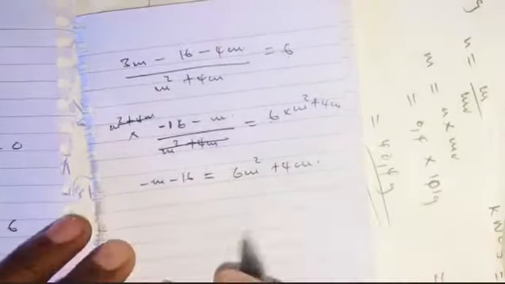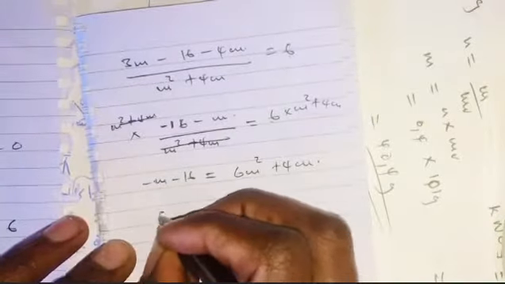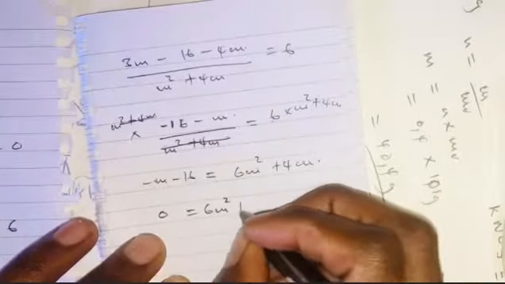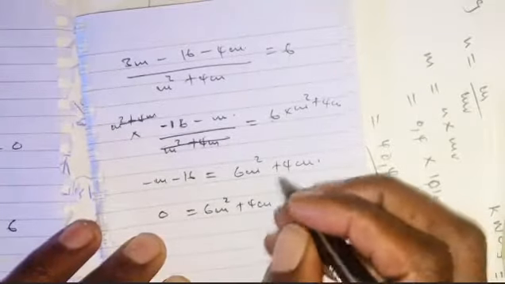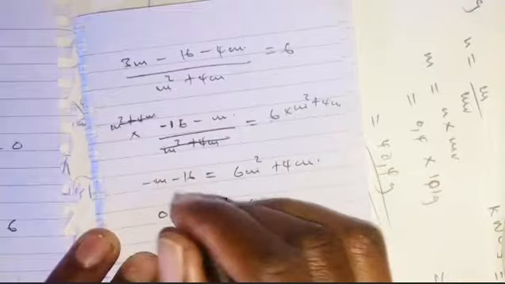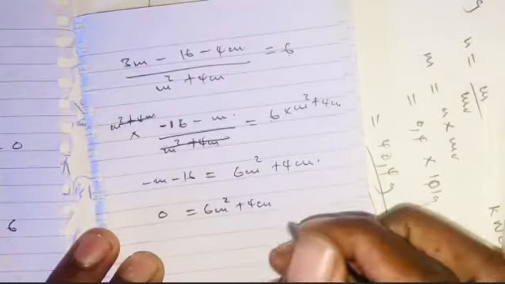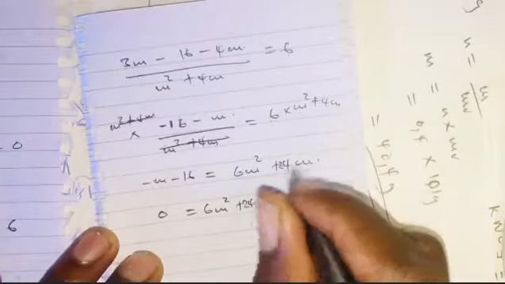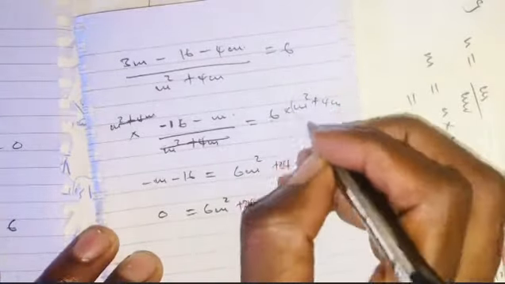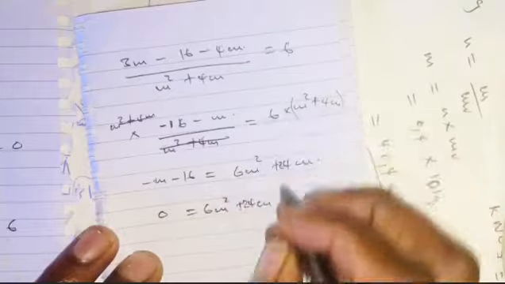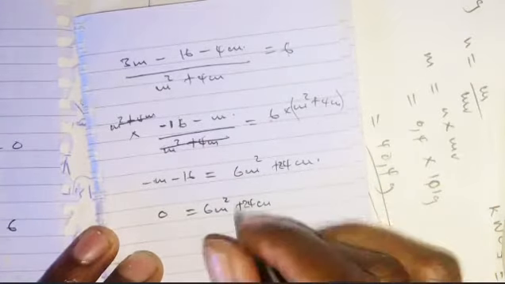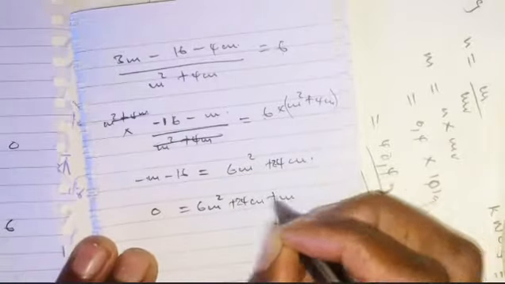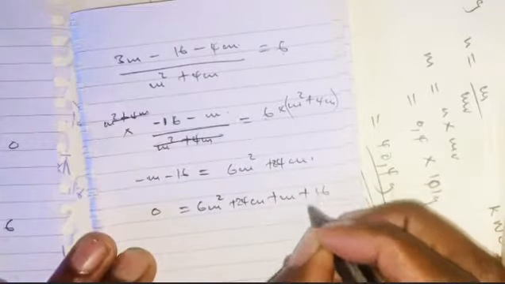Then of course if we take this side, 0 is equal to 6m squared plus 4m. Oh, this is 24m, sorry, this is 24m, because 6 multiplied by m squared plus 4m gives 24m, plus m plus 16.